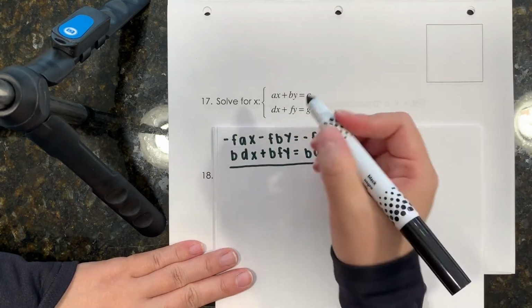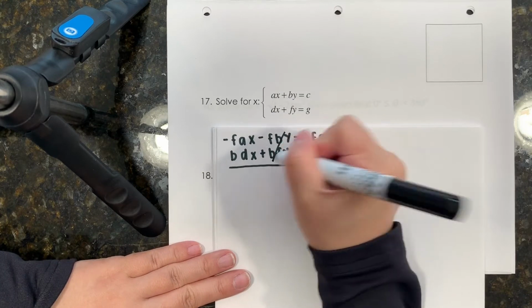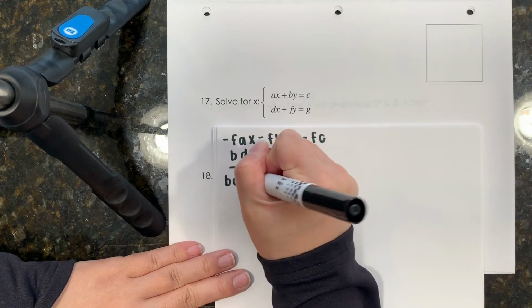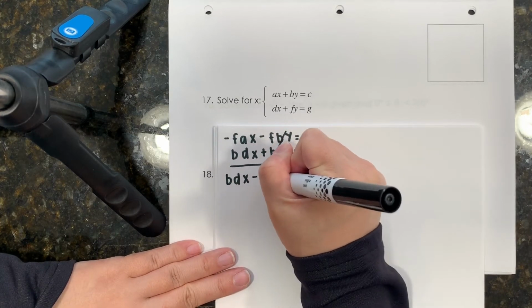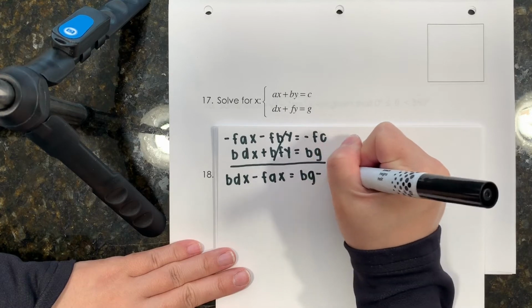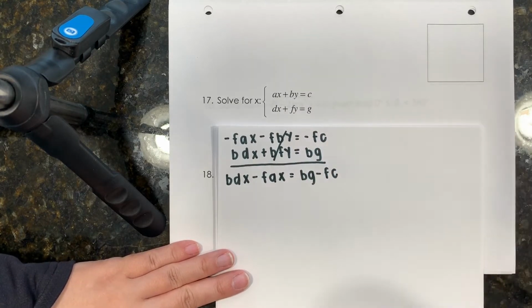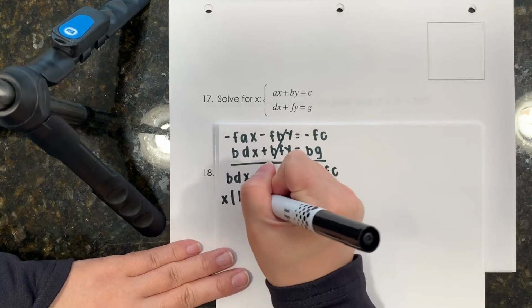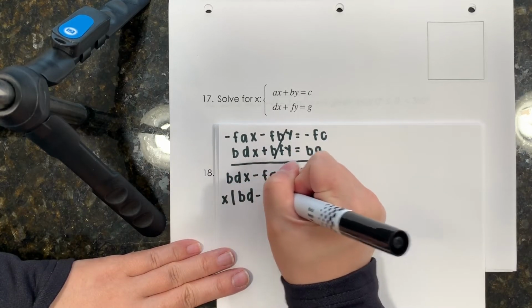So now I know that my y's are going to cancel, and then I'm left with b dx minus f a x equals b g minus f c. Now I'm going to factor out the x, which would leave me with b d minus f a.